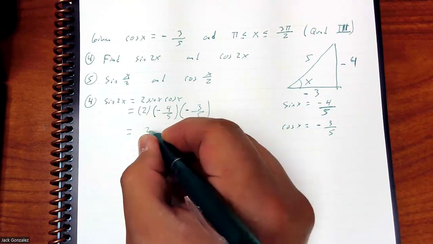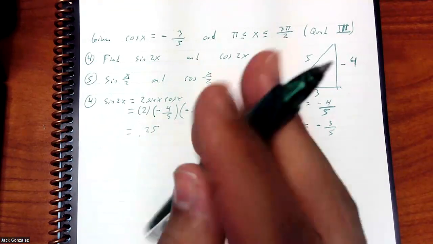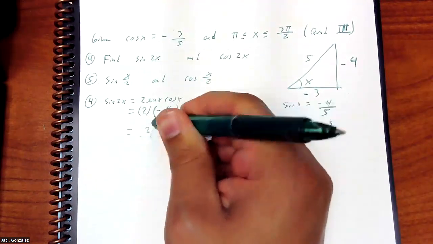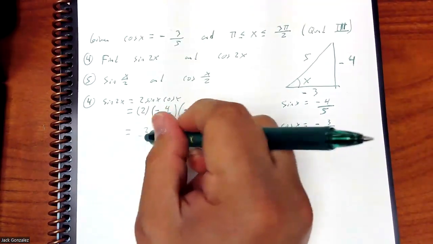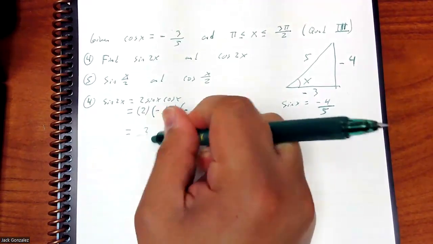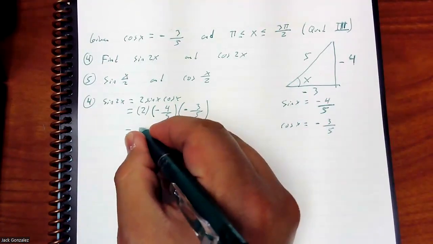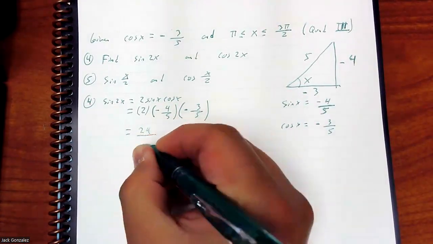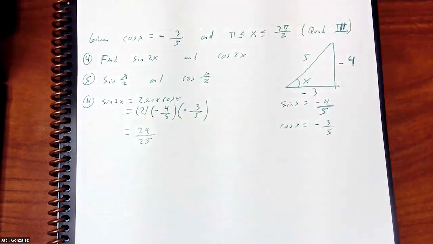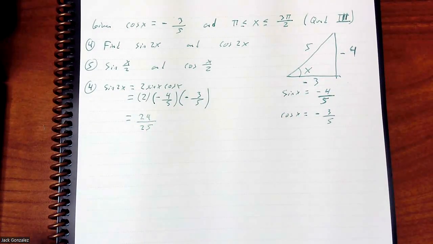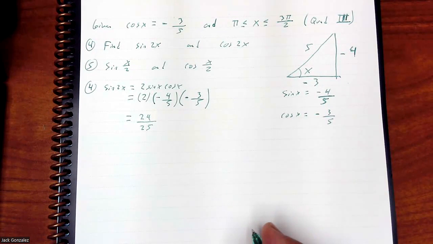That'll be 24, 20, oops, sorry, 24 25ths. 24 25ths. You agree with that? Okay.